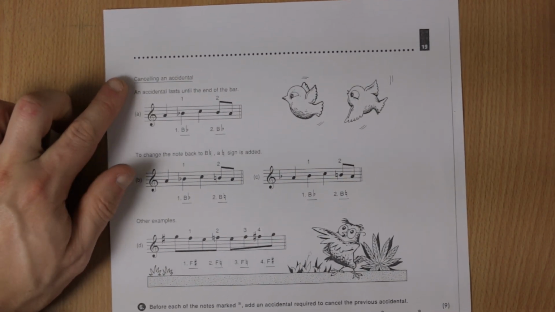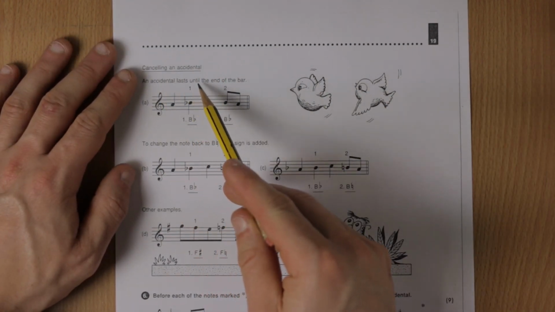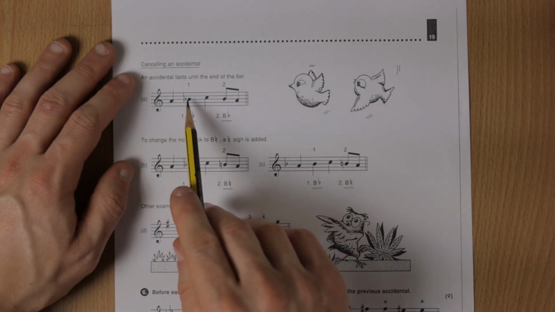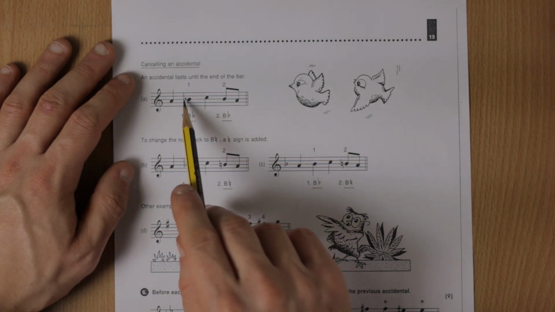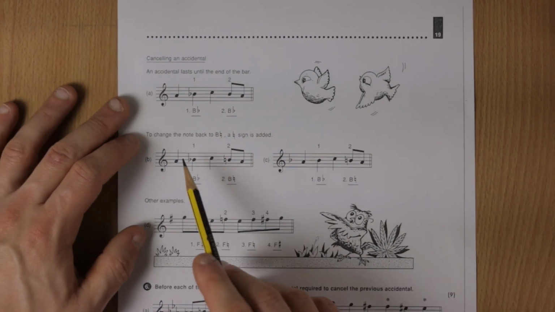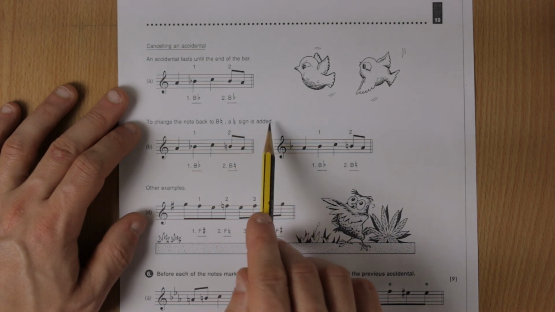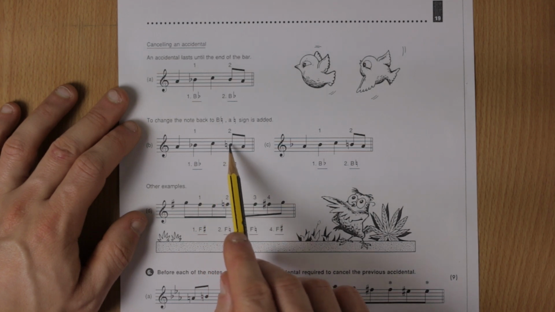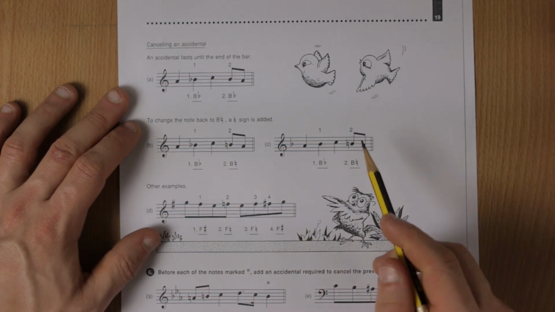Cancelling accidentals. So we know how to cancel them, don't we? We use the natural sign. An accidental lasts until the end of the bar. So in this bar, we've got a B flat and then a C, and then this B is also B flat because this one continues and counts for that. So to change the note back to a normal B, B natural, a natural sign is added. So here we've got the B flat, but here we want a normal B. The composer decided to change to a normal B, so we need to put a natural sign to cancel it.